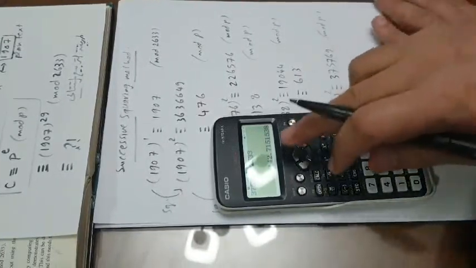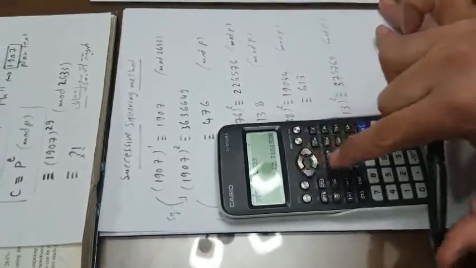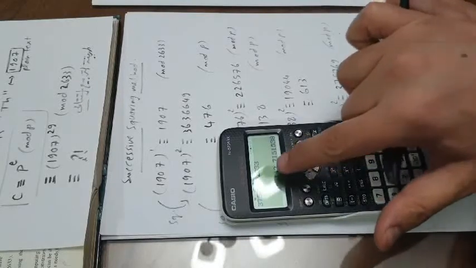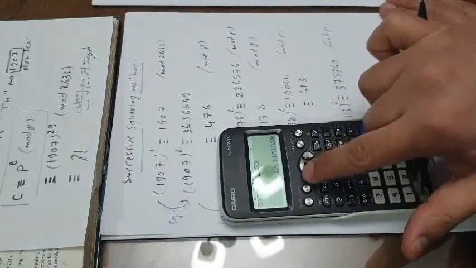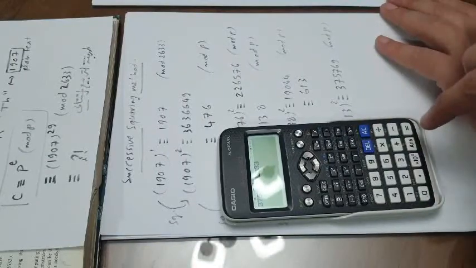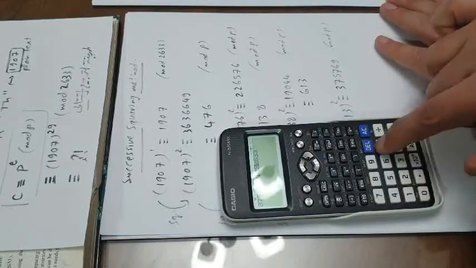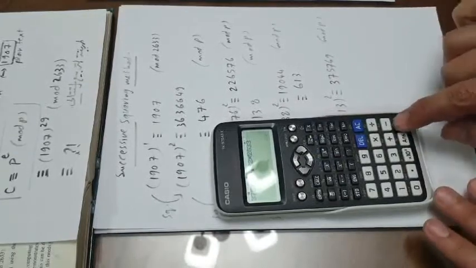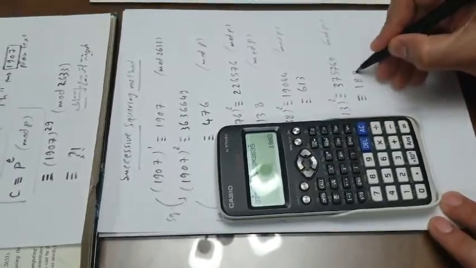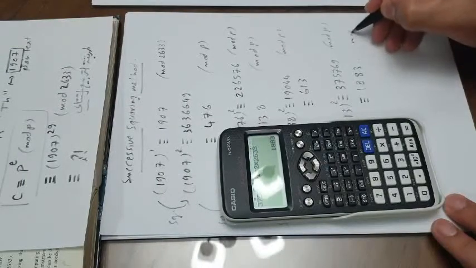We don't look at this fractional part at all. We take the integer part of the divisor and look for the remainder of this division. So we change it into minus sign 142 times the divisor to get the remainder, which is 1883 mod B.